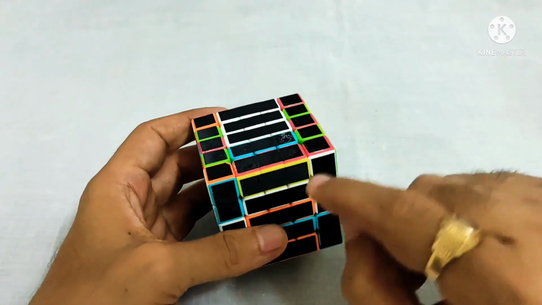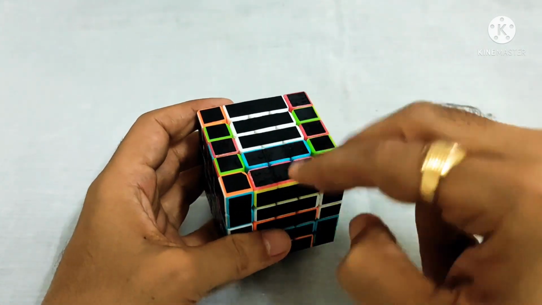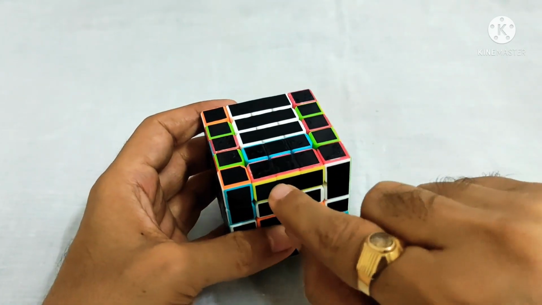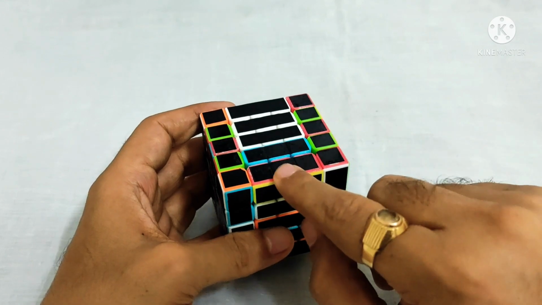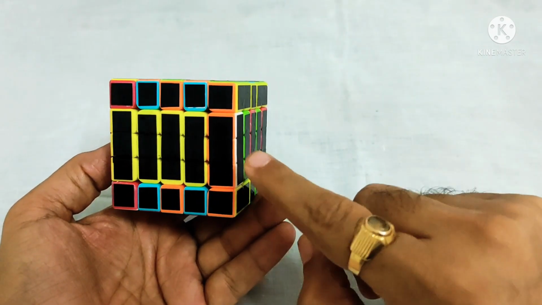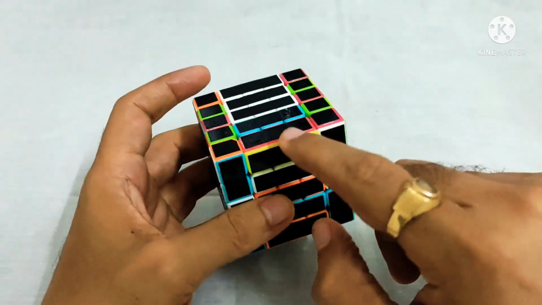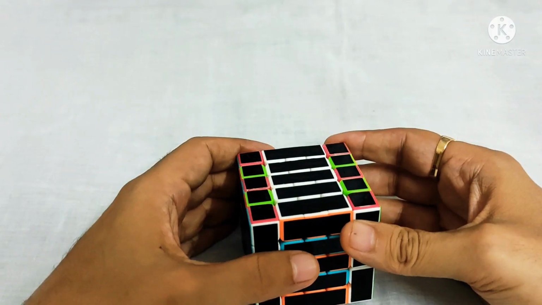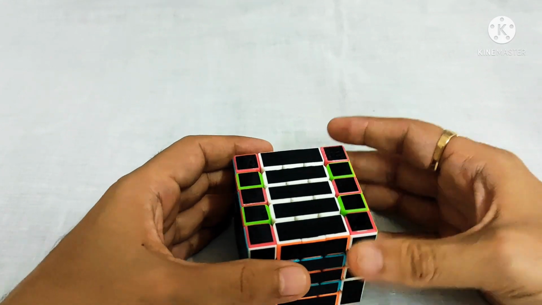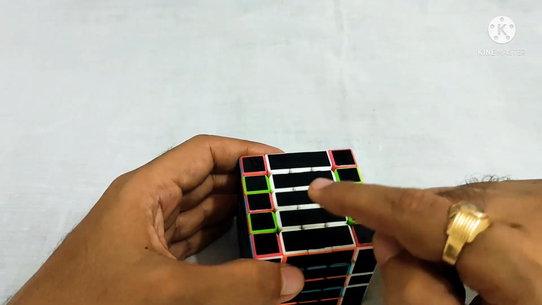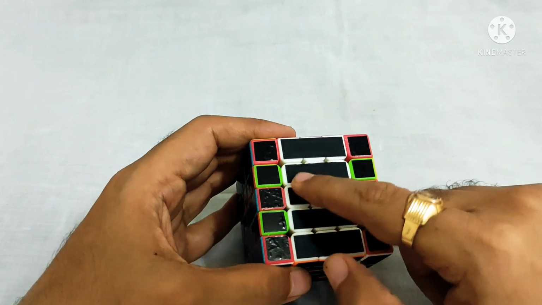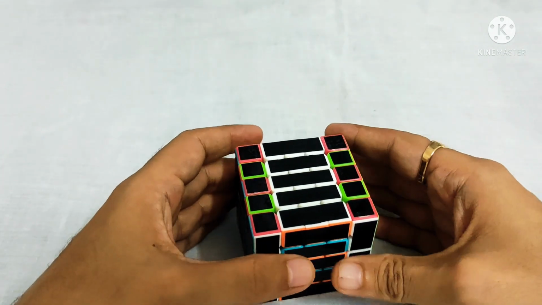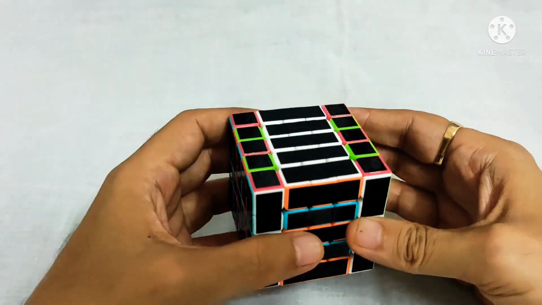So now you can see both the white and blue pieces are swapped, and at the same time this yellow and red, which was here at the bottom, and this white and orange, which was here, both edges have swapped. It is again difficult to scramble, so to scramble this also we need to first rotate this 90 degrees so that we can properly scramble the cube. So first I will scramble the cube.